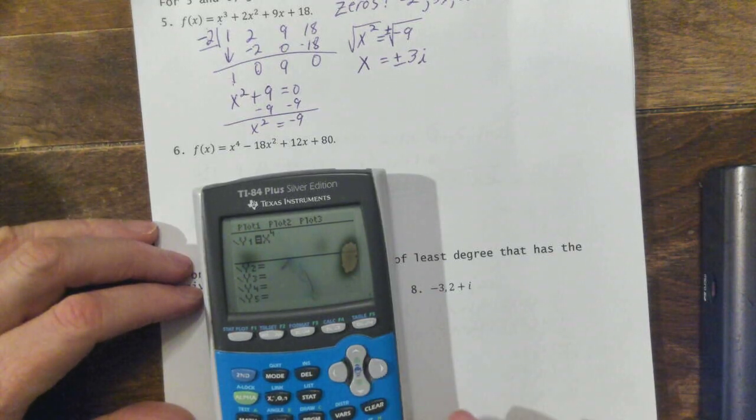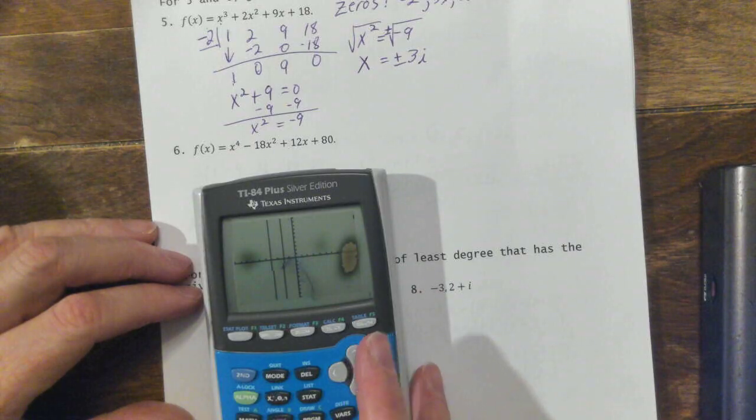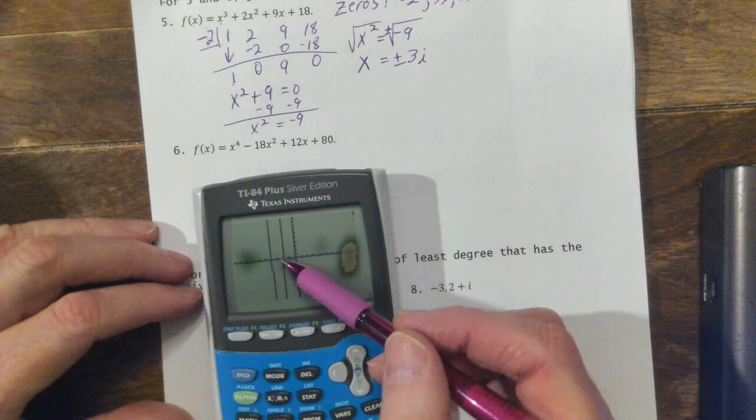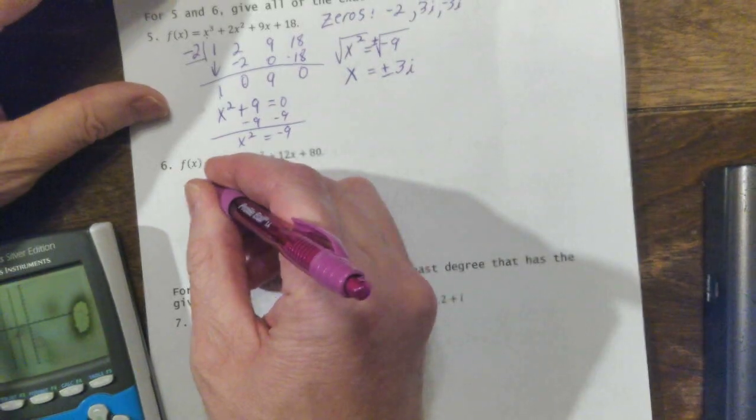X to the 4th, bring it down, minus 18x squared, plus 12x plus 80. Graph that. Looks like I'm seeing -2 and -4.